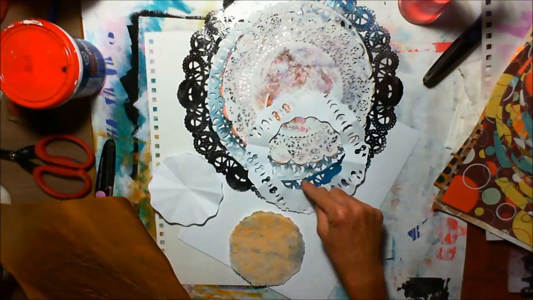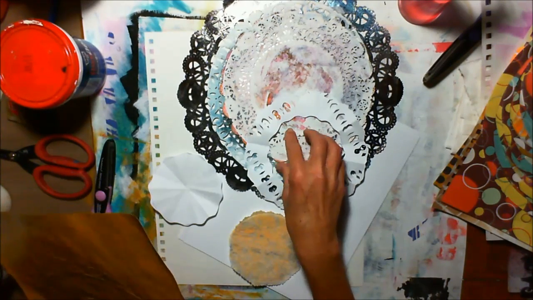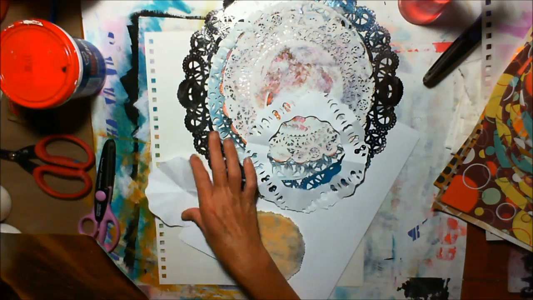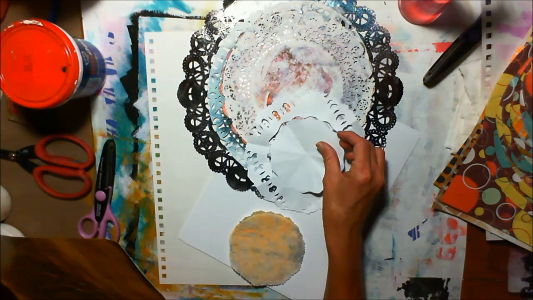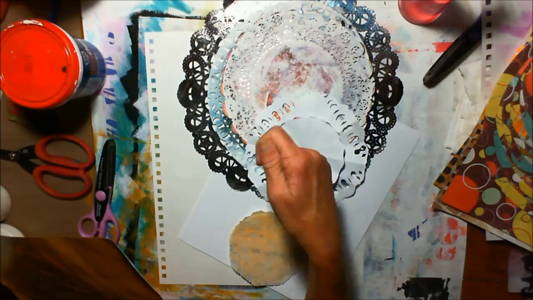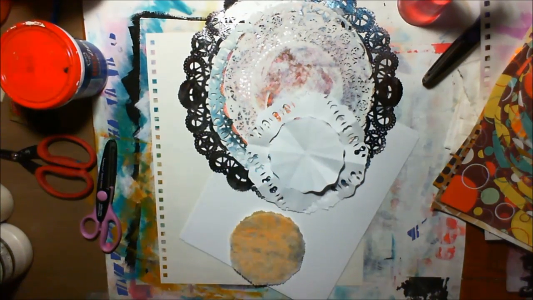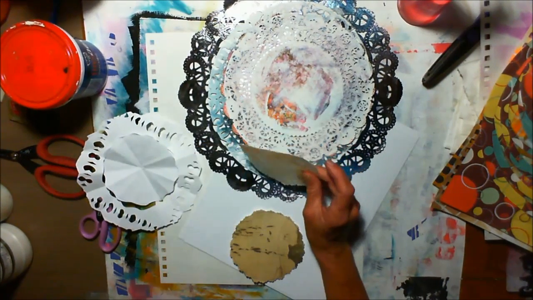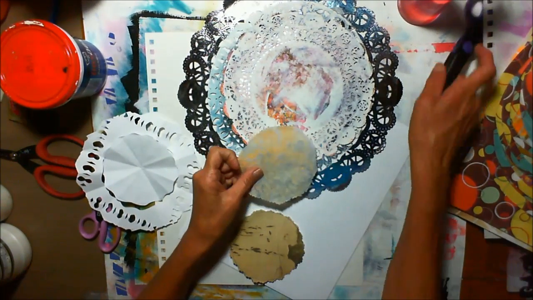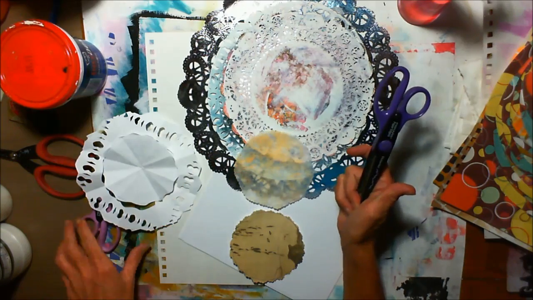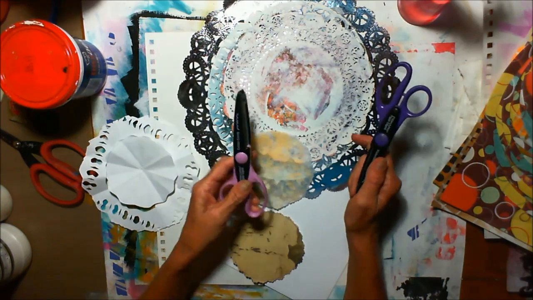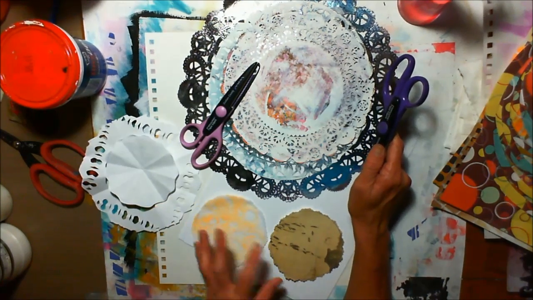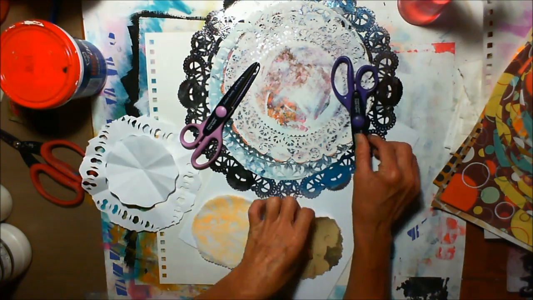Because I don't want the center to build up really fat or really thick, I cut it out. I drew a circle, but then I just cut it with a pair of scissors manually. So that's one option. With this one, and most of us probably have these, I just used decorative scissors and went around the edge. I did the exact same thing for this, but it's a different pair.